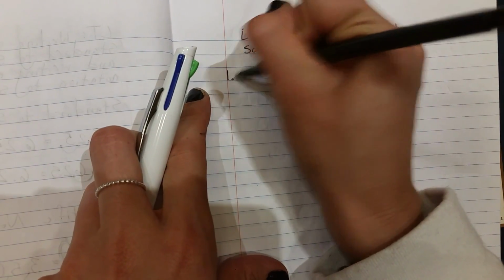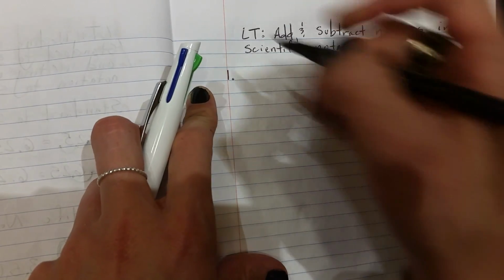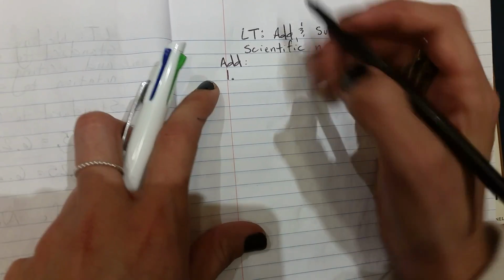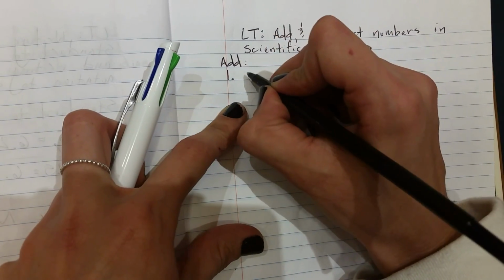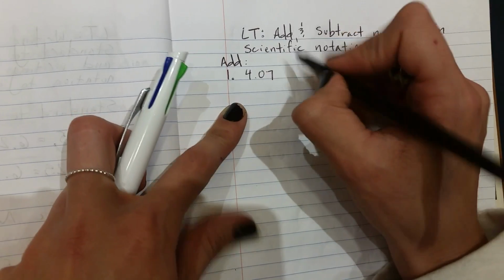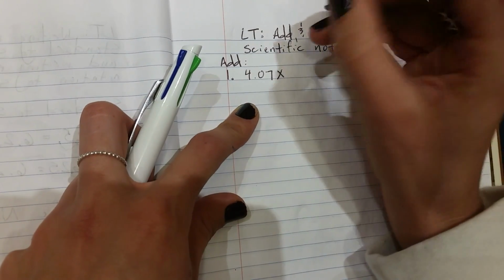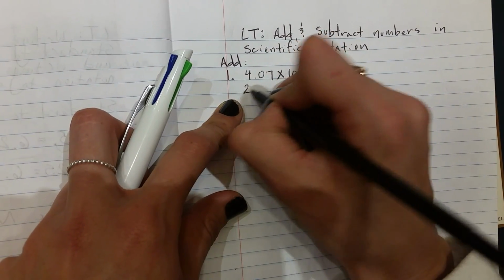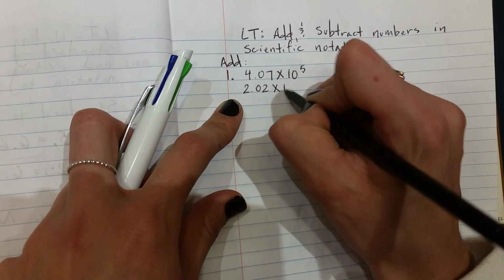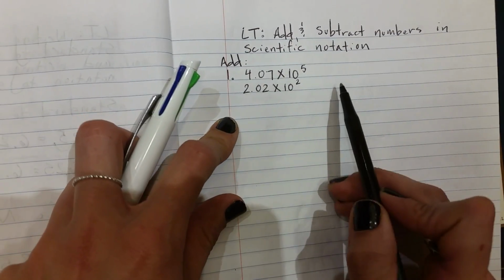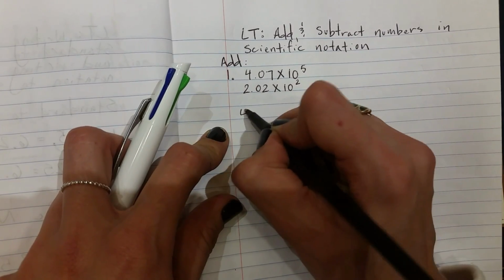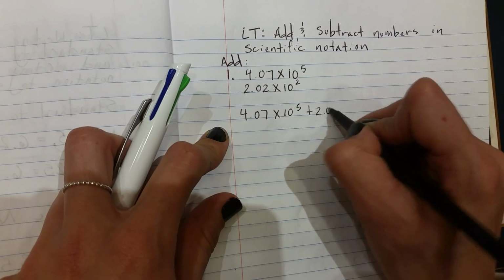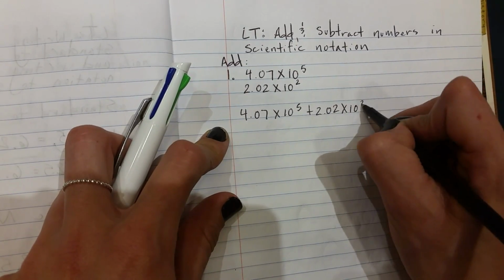So our number one, first, this is going to be our adding in scientific notation. So I'm just going to put an add here. And then here are my two numbers written in scientific notation that I am going to use. So 4.07 times 10 to the fifth power, and then 2.02 times 10 to the second power. So since we're adding, when we set up this problem, it's going to be 4.07 times 10 to the fifth power plus 2.02 times 10 to the second power.